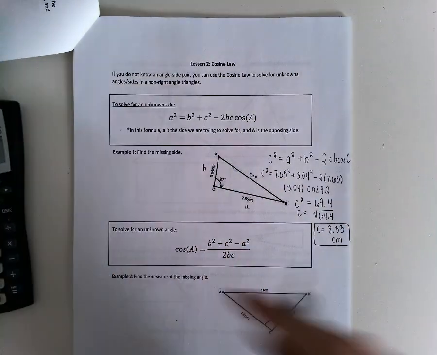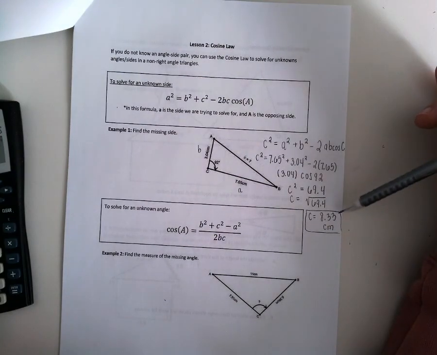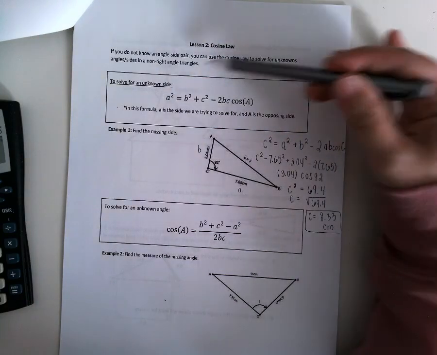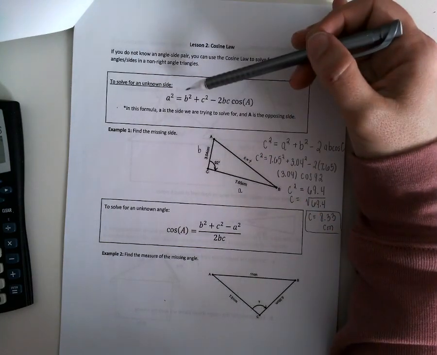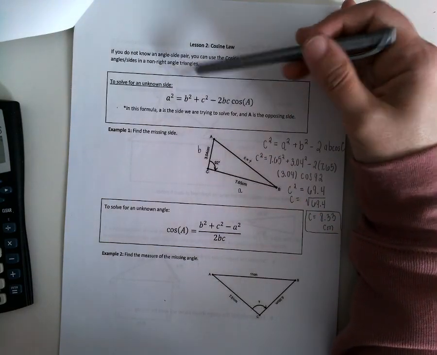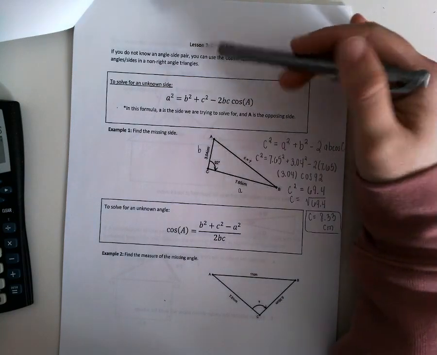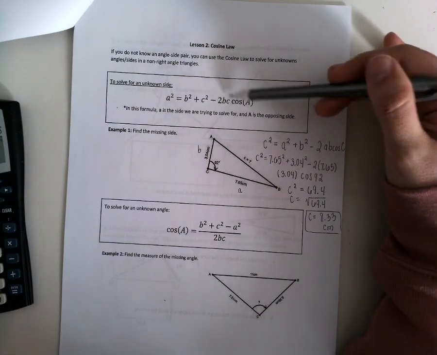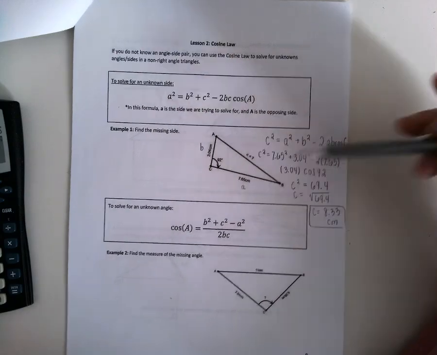Now, this is the appropriate formula to use when solving for a side. If you want to solve for an unknown angle, we can rearrange this formula. I've done that work for you. Basically, we move our cosine over, and then we move B squared and C squared, and then we end up dividing by 2BC, and there are some sign changes that happen.